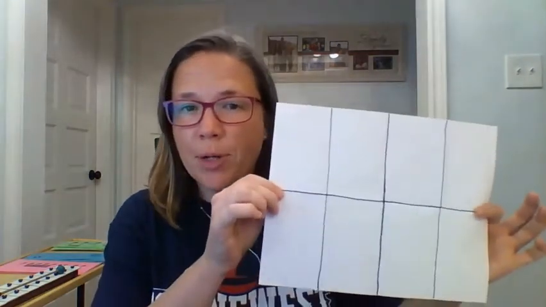For the next part of our activity, I need you to go get a piece of paper. Press pause now to get one. We're going to take our paper and we're going to begin by folding it in half. So a single fold in half, corner to corner.